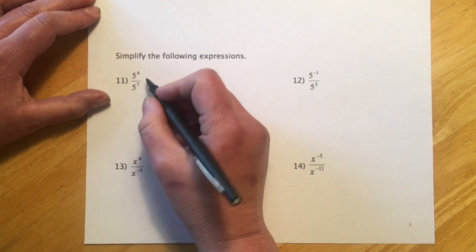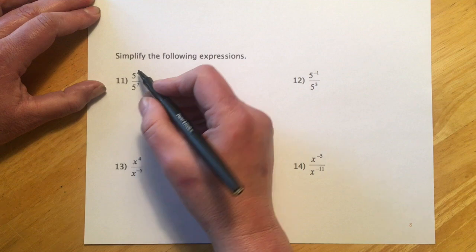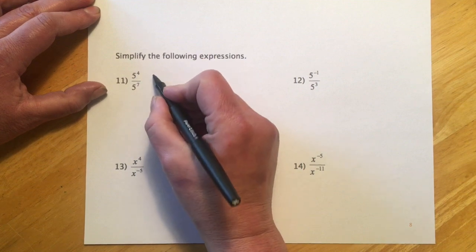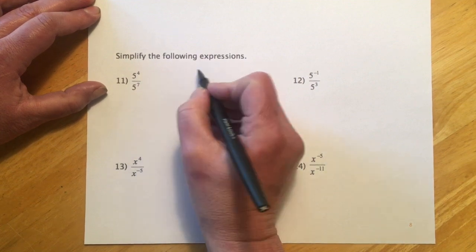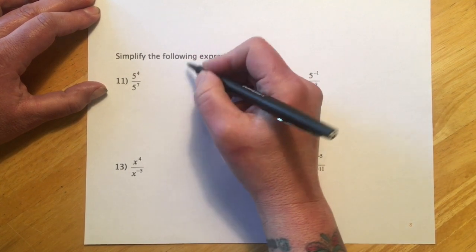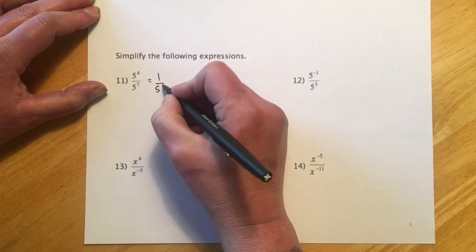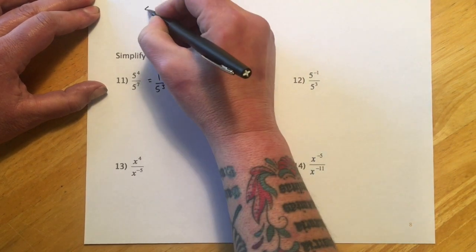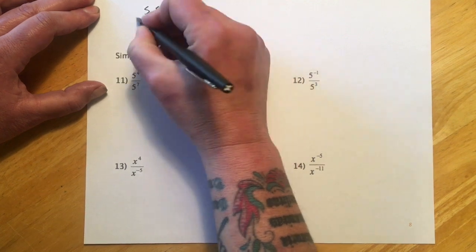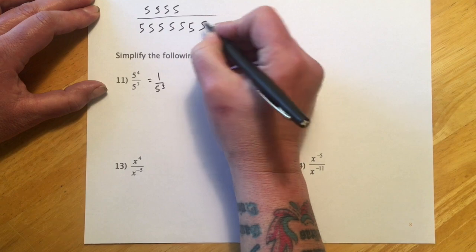Okay, this next set would be me on the board. Here, again, a couple of ways of thinking about it. For me, I actually just think of this as, this really means there's 4 5s multiplying, and this means there's 7 5s. I would just think of it as canceling out 4 of them, and that would leave me 3 downstairs.